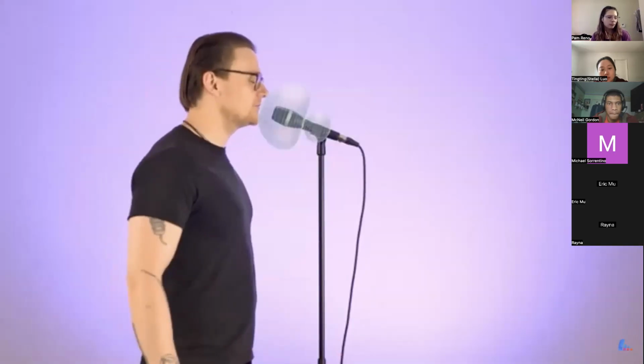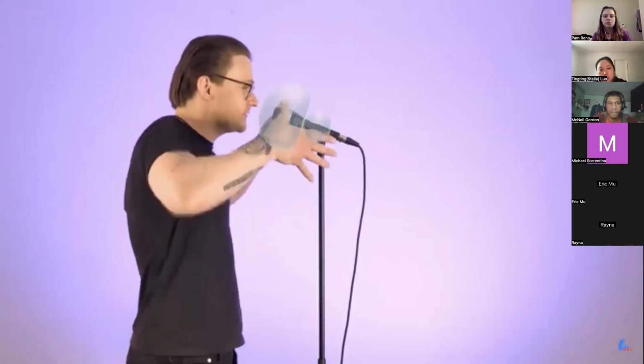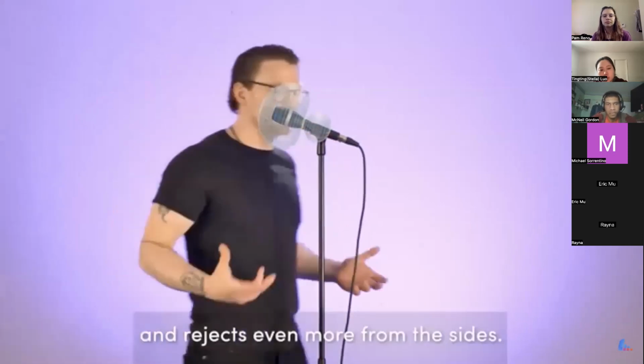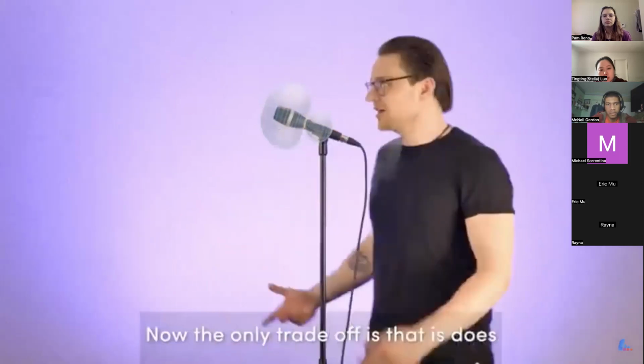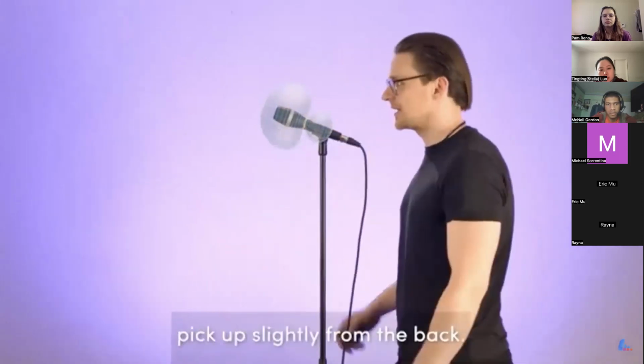This is the D5 from AKG. Now this one is a supercardioid pickup, so it picks up even tighter from the front and rejects even more from the side. Now the only trade-off is that it does pick up slightly from the back.